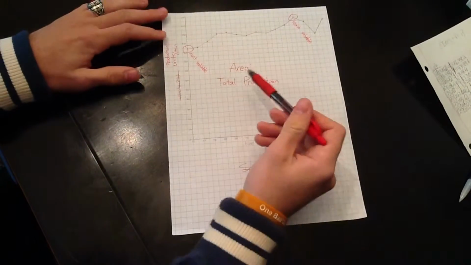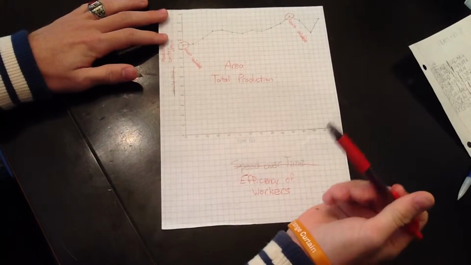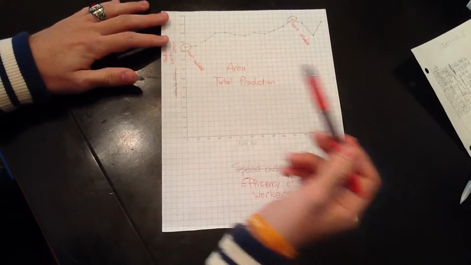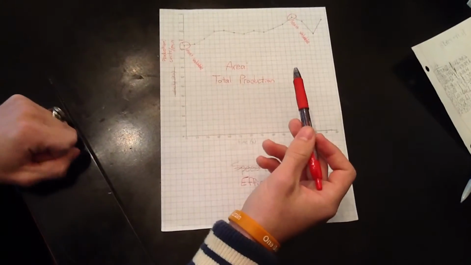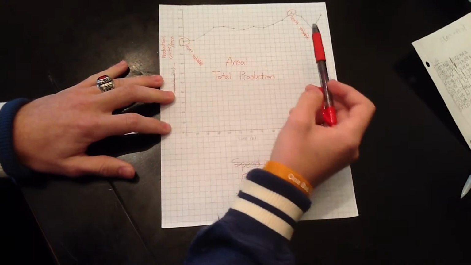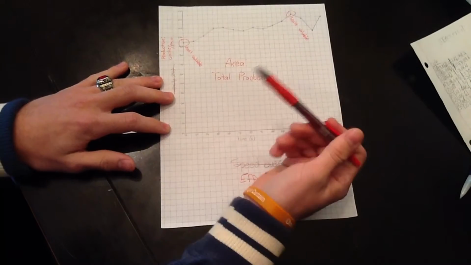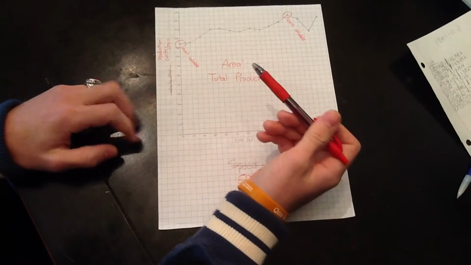Also, you can use the area that we used to find our distance traveled. You can use that area to find the total production of units, and using that total area you can figure out, using the graph, how you can maximize and minimize your total production.